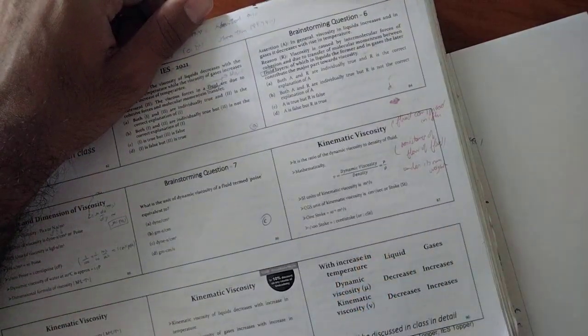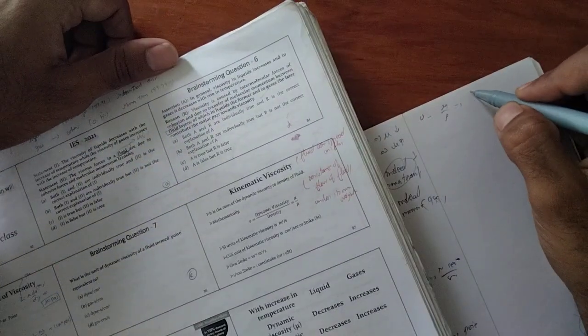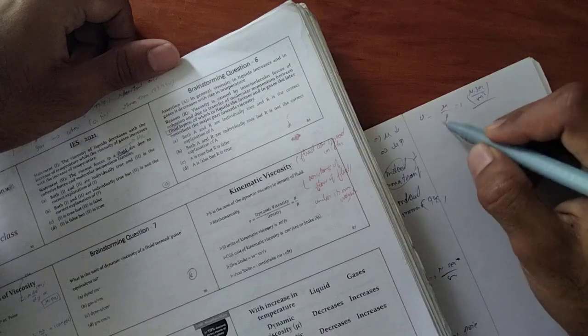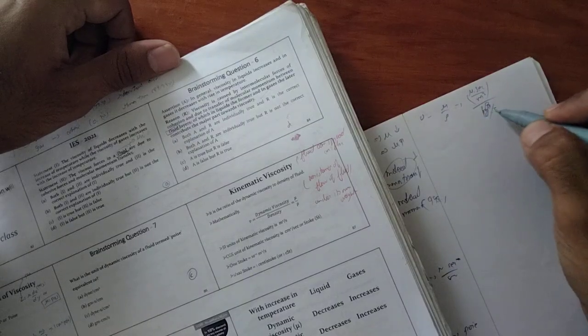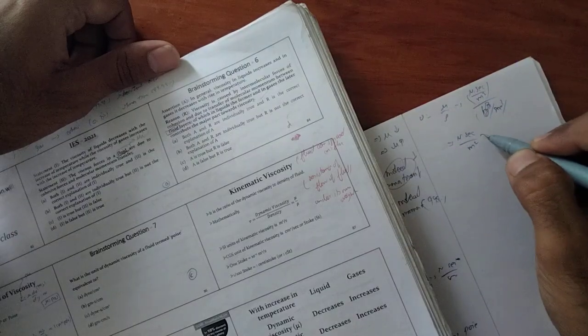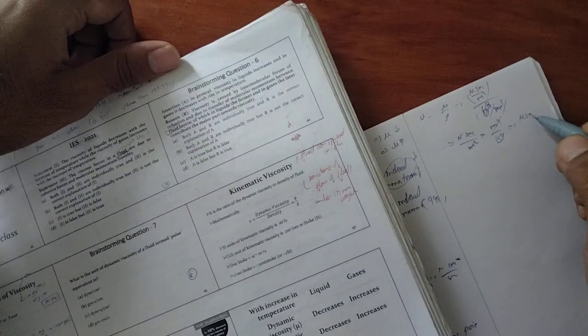The SI unit of kinematic viscosity: as nu is given, you just do a quick calculation, nu divided by density. So what is the unit of viscosity? Think quick. Newton second per meter square divided by density, kg per meter cube. So it equals Newton second meter square into meter cube per kg. So Newton second into meter per kg. How can we represent this kg in Newton?